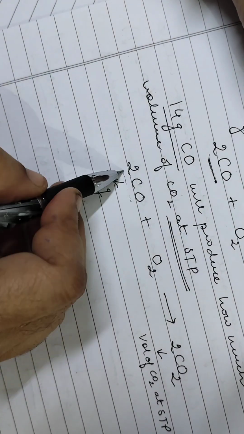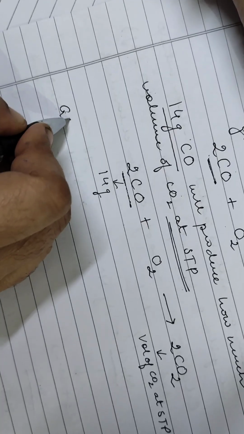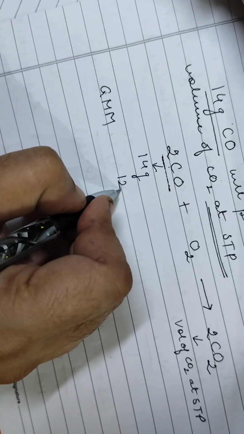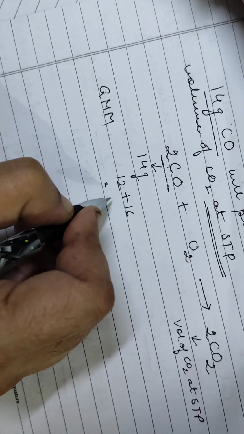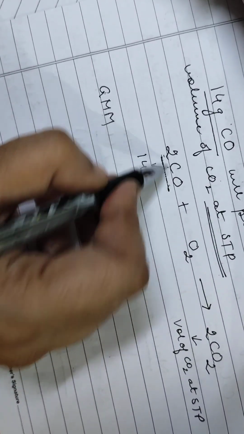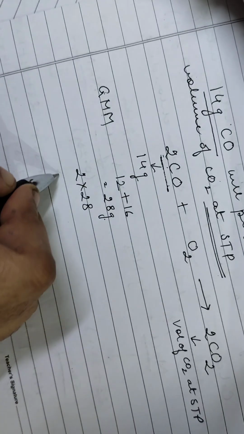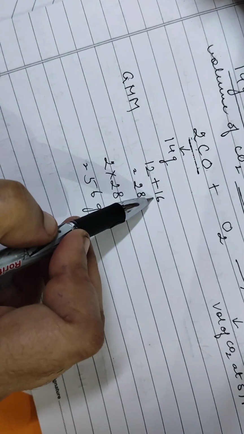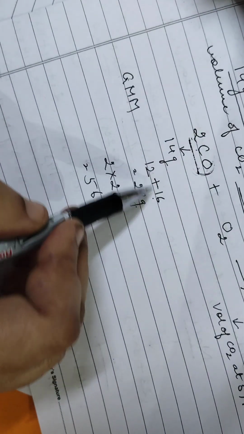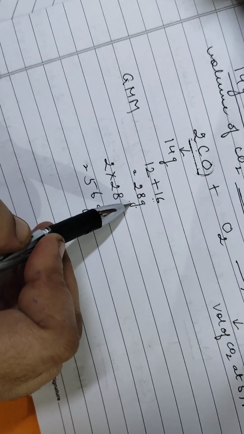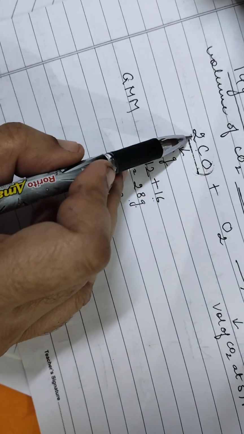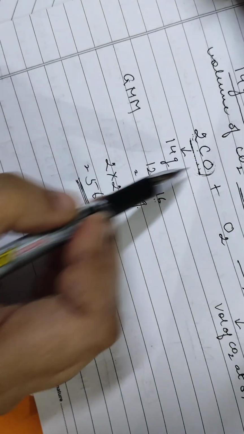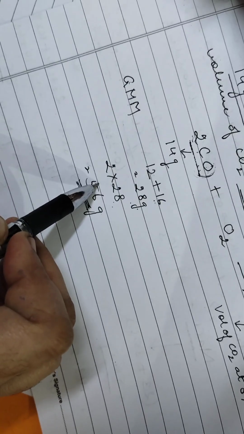So जिसका मास दिया है आप उसका ग्राम मॉलिक्यूलर मास कैलकुलेट करेंगे. तो इसका ग्राम मॉलिक्यूलर मास कितना होगा? एक कार्बन का 12 प्लस ऑक्सीजन का 16, that is 28 ग्राम. और यहाँ पे 2 मोल्स हैं तो 2 इंटू 28, that is टोटल मास हो गया यहाँ पे 56 ग्राम. कार्बन 12, ऑक्सीजन 16, तो एक मॉलिक्यूल का बना 12 प्लस 16, that is 28. तो 2 मॉलिक्यूल्स का कितना होगा? इक्वेशन में 2 मॉलिक्यूल्स हैं तो 2 इंटू 28, that is 56 ग्राम. इसका मास हमने निकाला, इक्वेशन के अकॉर्डिंग कार्बन मोनोऑक्साइड का.